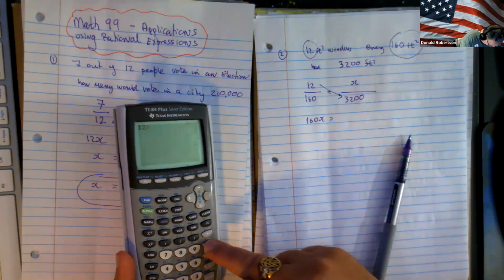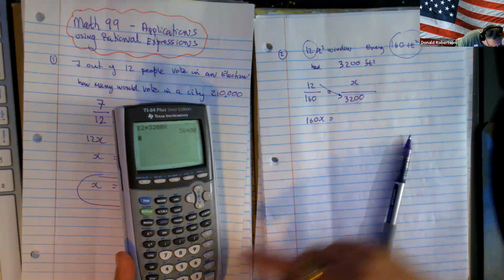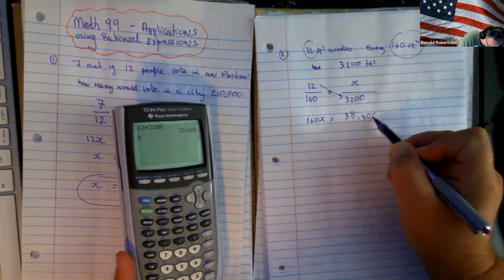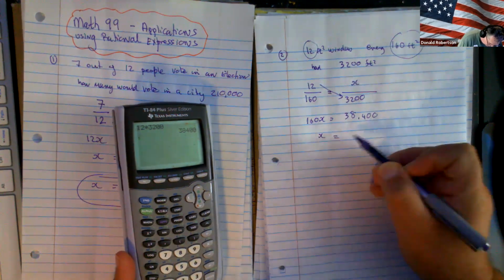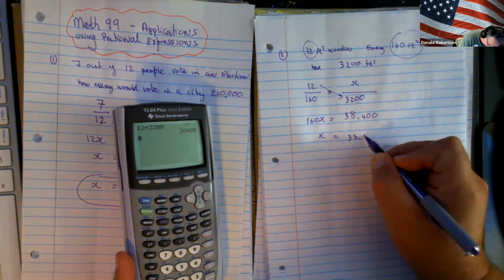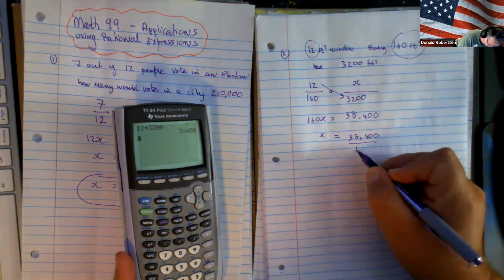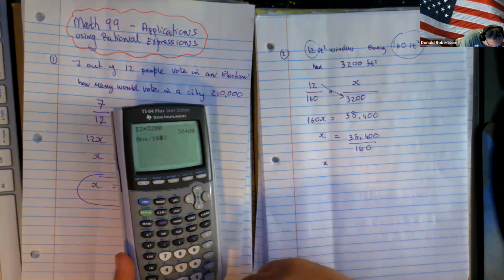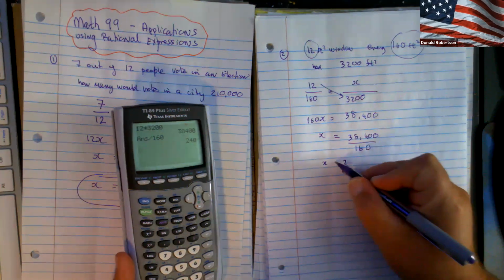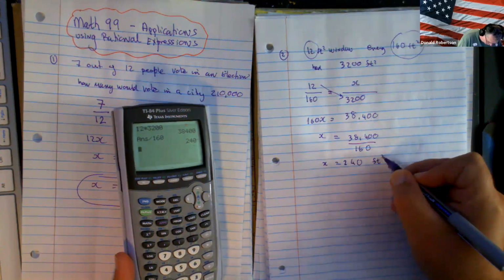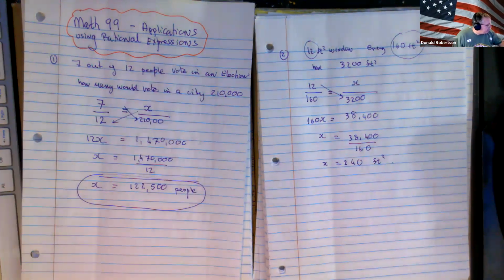So 12 times 3,200, and the answer is 38,400. So to find out X, the square footage of window, divide both sides by 160. If I divide this by 160, we get that you would have in this particular house 240 square feet of windows.